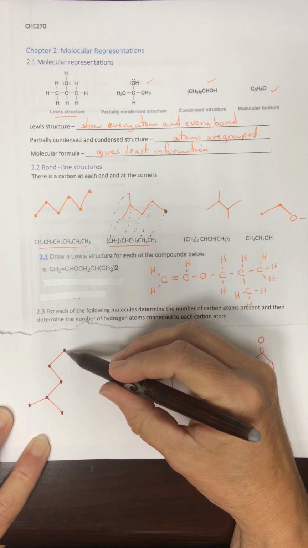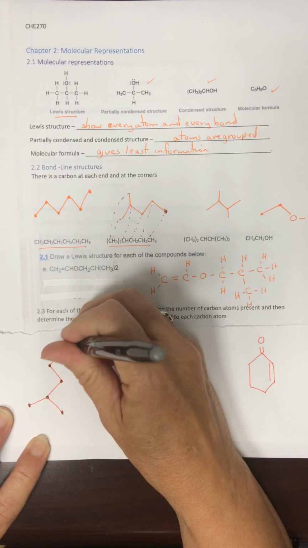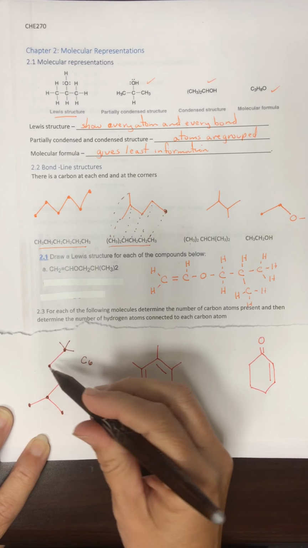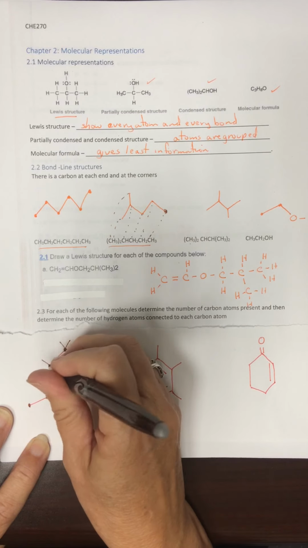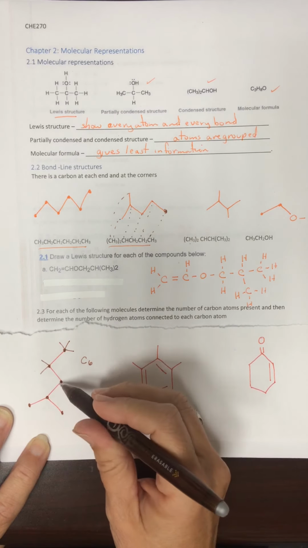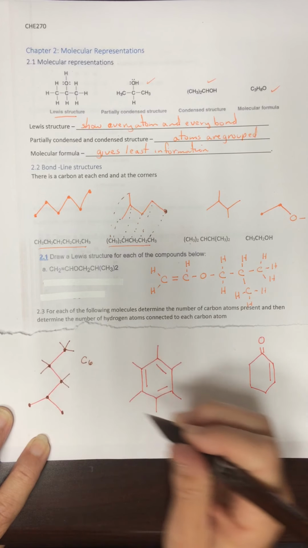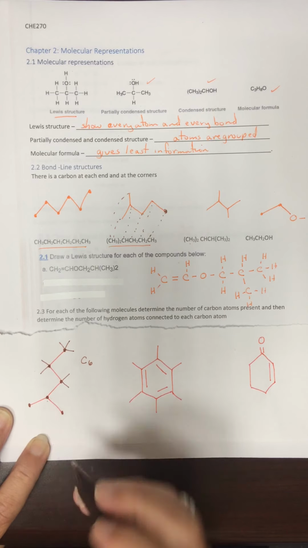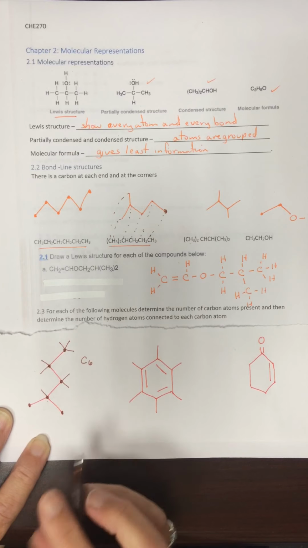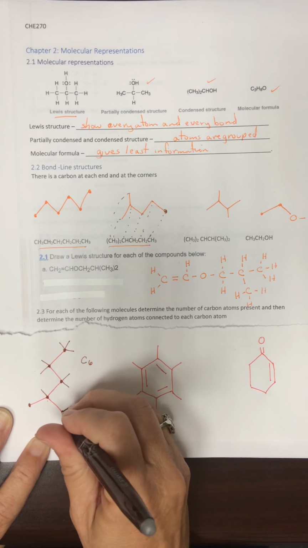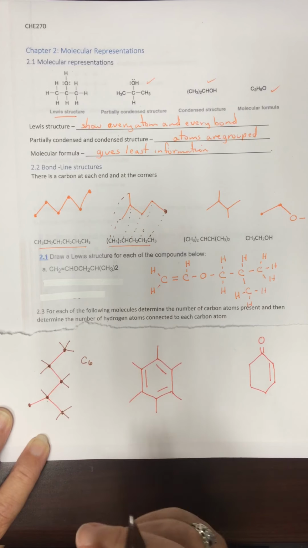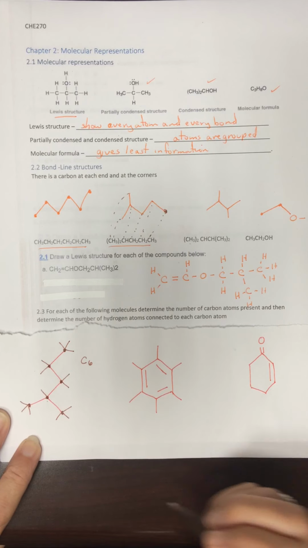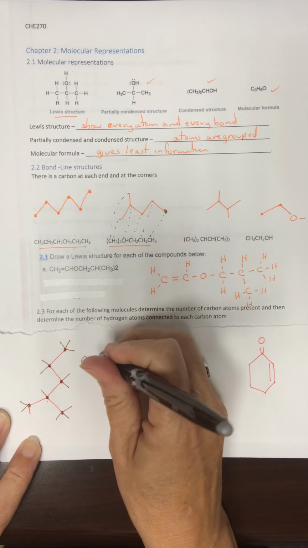This is a terminal carbon. It needs to have 4 bonds, so it's got 3 hydrogen bonds that are not shown. This carbon has 2 bonds, so it has 2 hydrogens. This carbon has 2 bonds, so it has 2 hydrogens. This carbon has 3 bonds, and so it only has 1 hydrogen. And these two are both terminal carbons, and so they've got 3 hydrogens coming off of them. So if we count all these up, we get hydrogen 14.